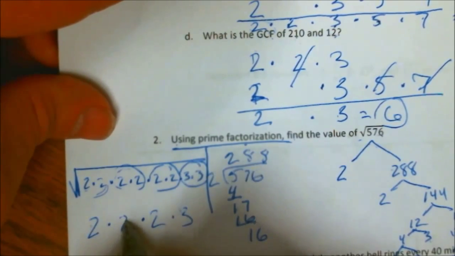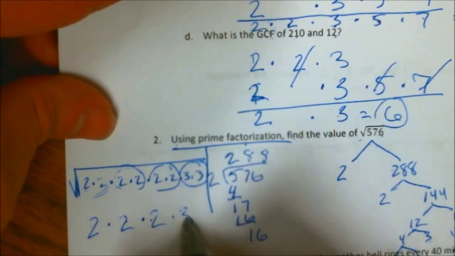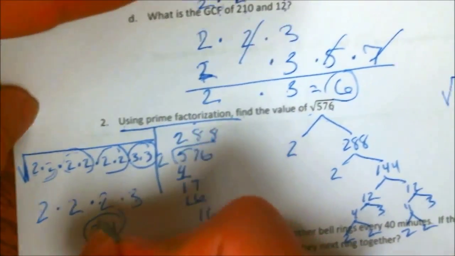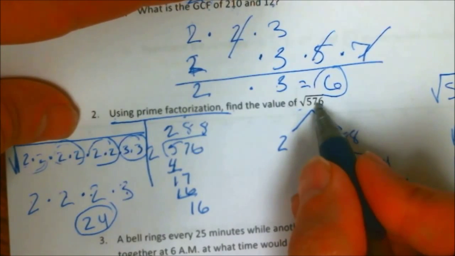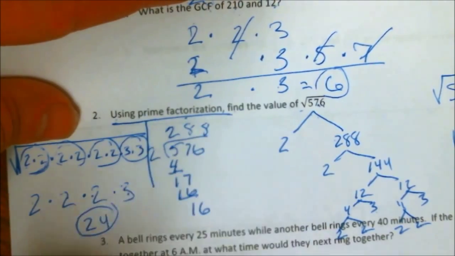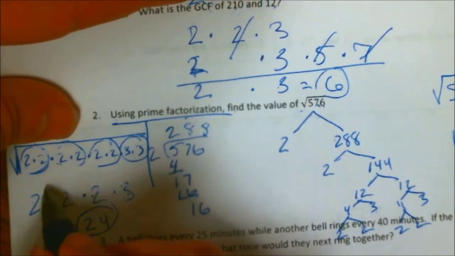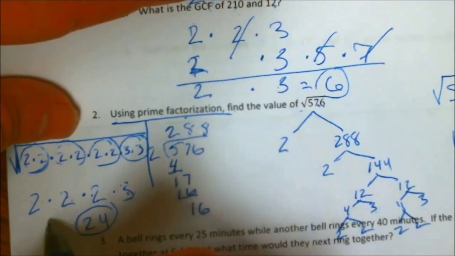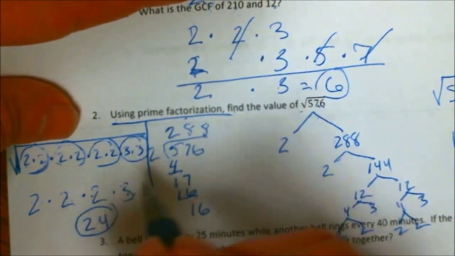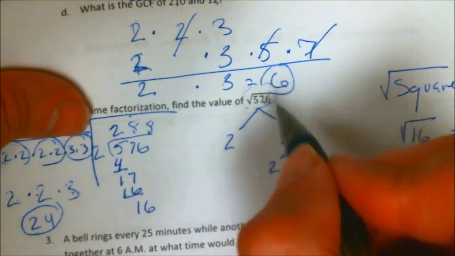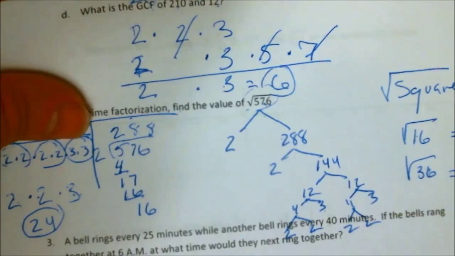And I know that 2 times 2 is 4, times 2 is 8, times 3 is 24. So 24 is the square root of 576. See, I just took out pairs knowing what the nature of the square root is. Square root of 2 times 2 is 2. Square root of 3 times 3 is 3. Multiply all those together, I get 24. Now try it. Put 24 times 24 in your calculator. You'll get 576 out.